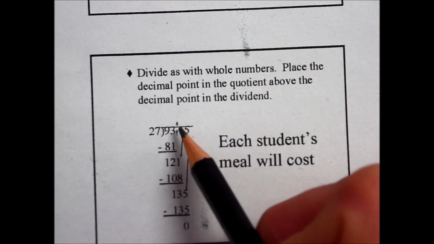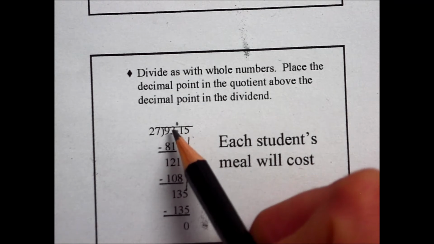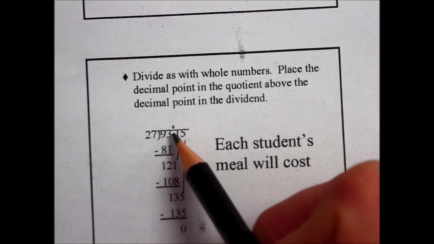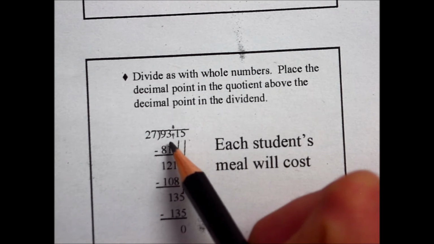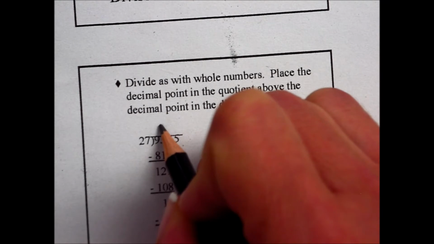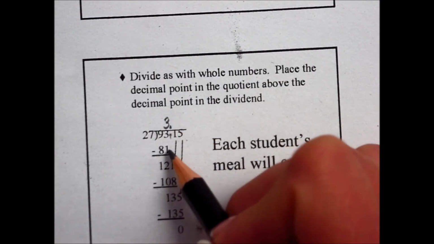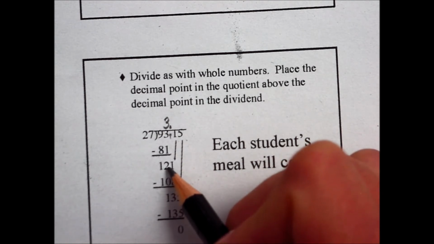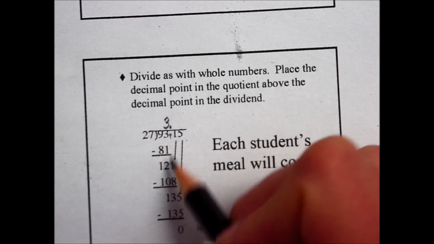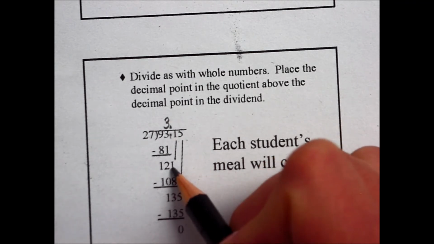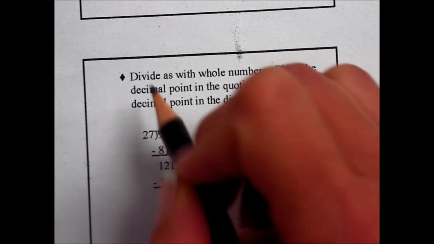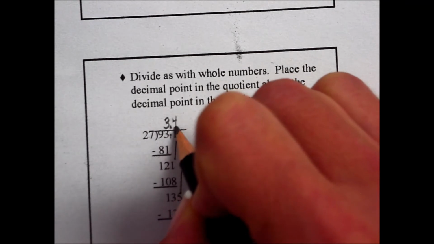27 won't go into 9, but 27 will go into 93. So we need to figure out how many times 27 will go into 93. It will go in there 3 times. 3 times 27 is 81. We subtract and get 12. Now it's time to compare. 12 is less than 27, so the 1 is brought down. So now we'll need to see how many times 27 can go into 121.